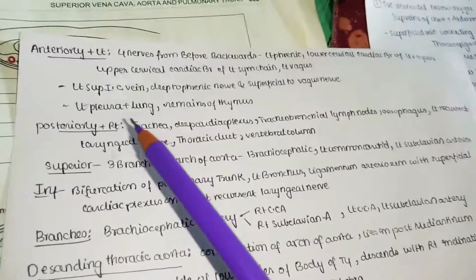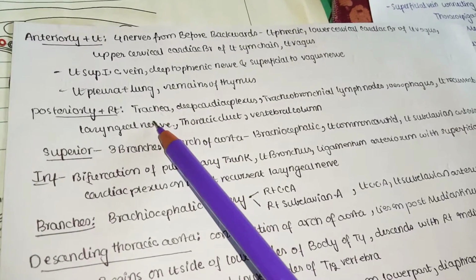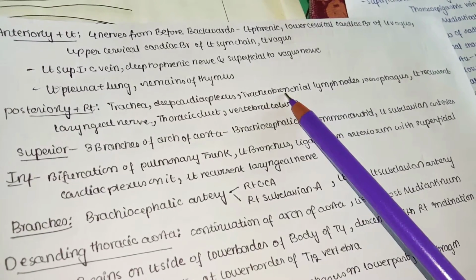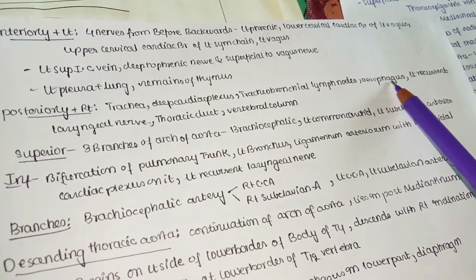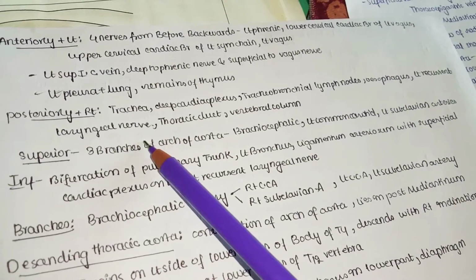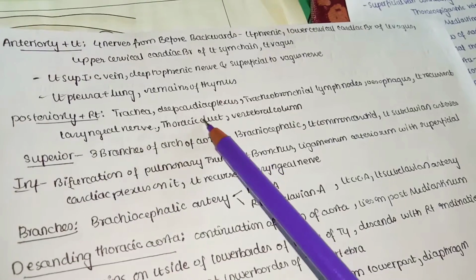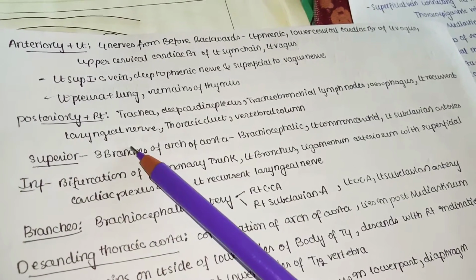Once again, trachea is located posteriorly, deep cardiac plexus, tracheobronchial lymph nodes, esophagus, left recurrent laryngeal nerve, thoracic duct, and also vertebral column. So these all are the structures located posterior to the arch of aorta.